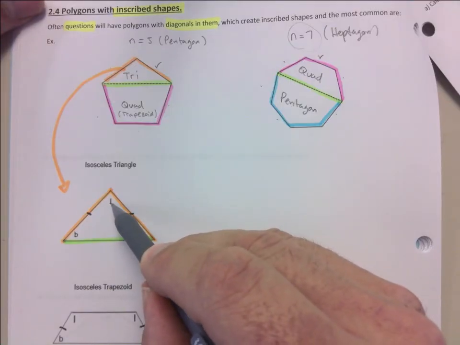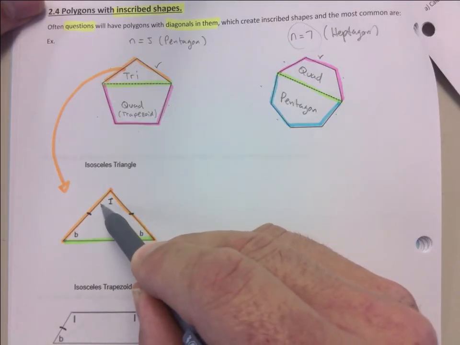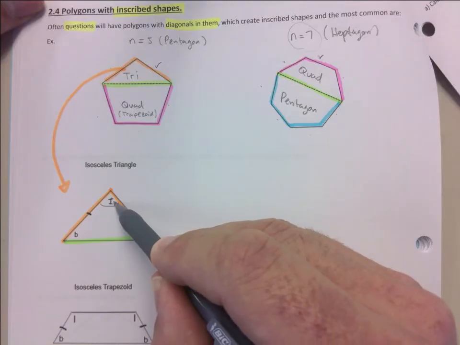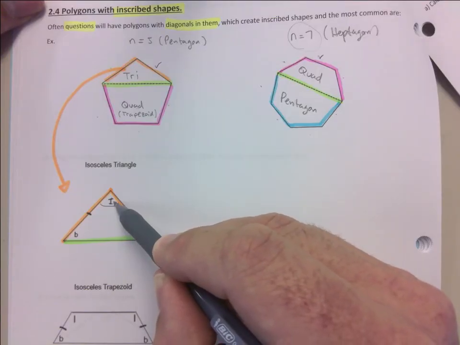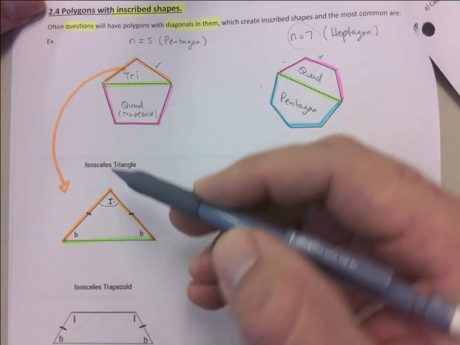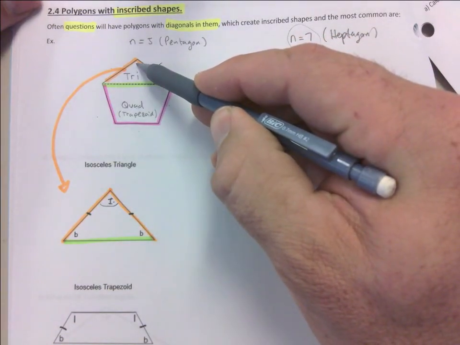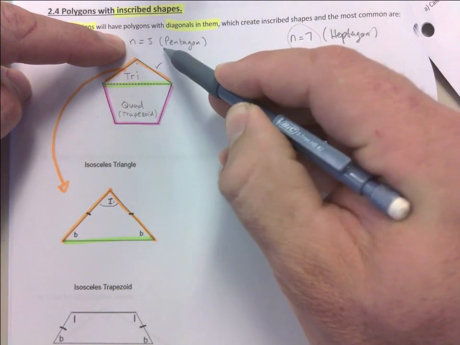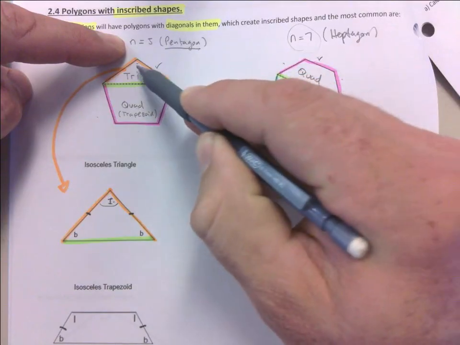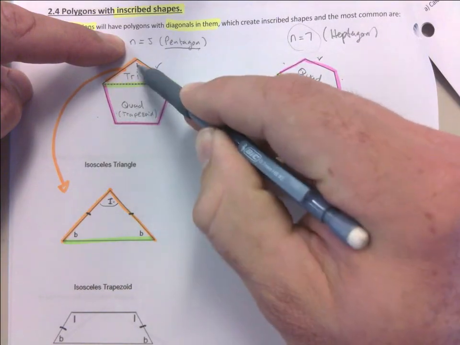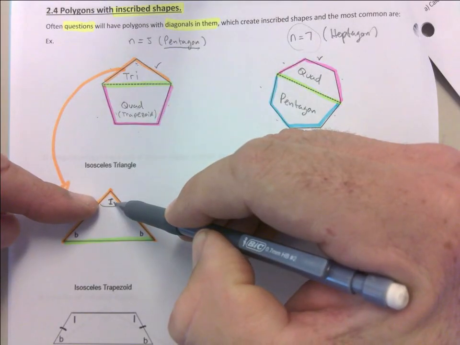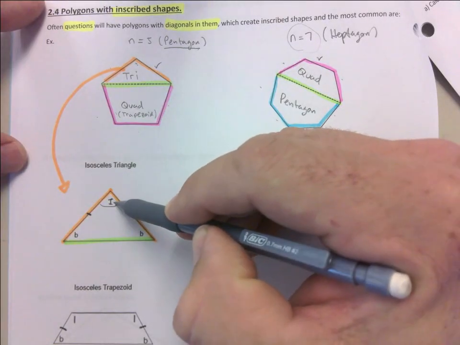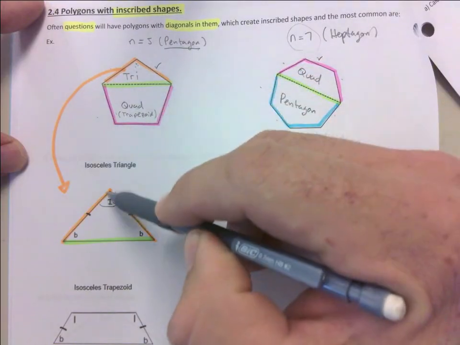Why is this one called I? This is the interior angle of which shape originally? If we go back to the original, it's the interior angle of the triangle, but ultimately the pentagon, right? It's the pentagon. That's where that I comes from originally. So we want to find the interior angle of the pentagon to get this.